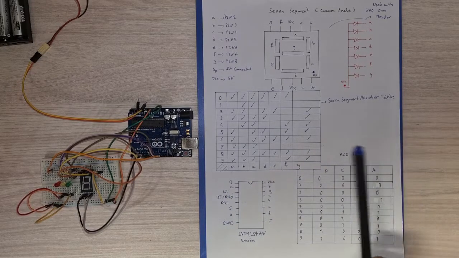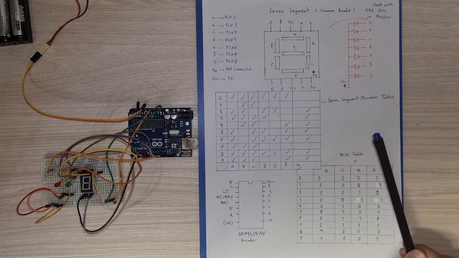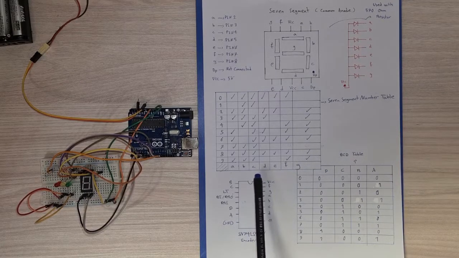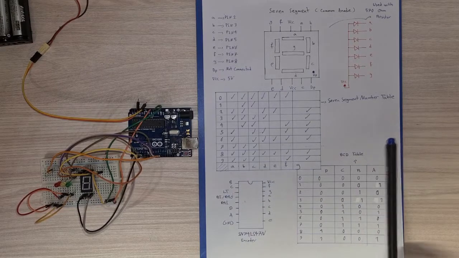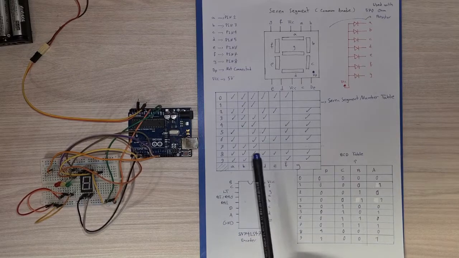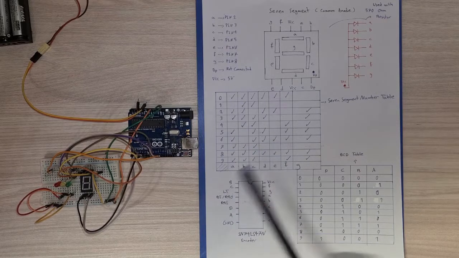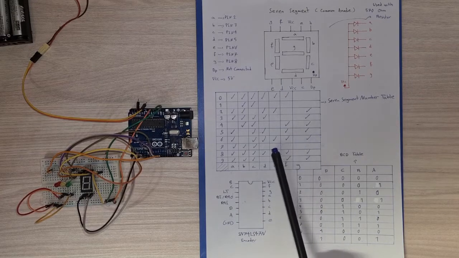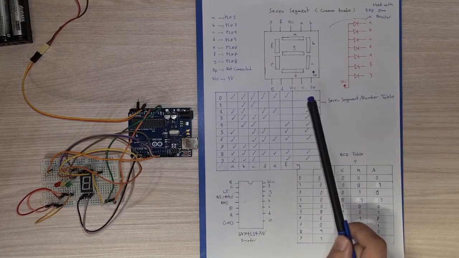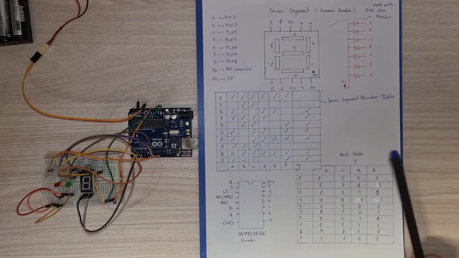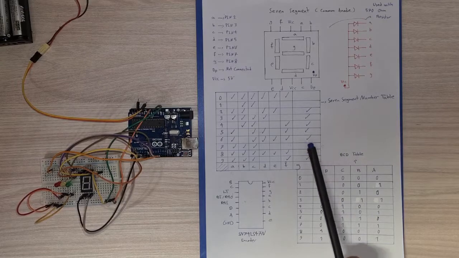But this table is for common cathode, and as it's more logical and we see this logic more commonly, I use this table here. So as you see, you can show any numbers from 0 to 9 with just turning on and off each segment with the pins dedicated to them. It was the first method.